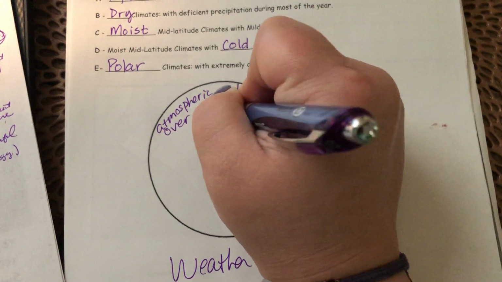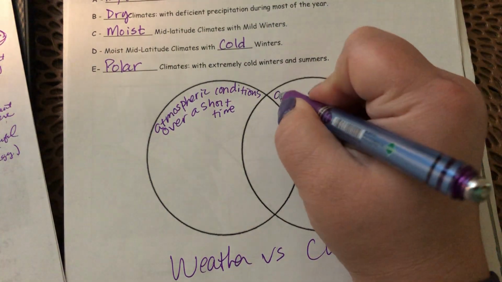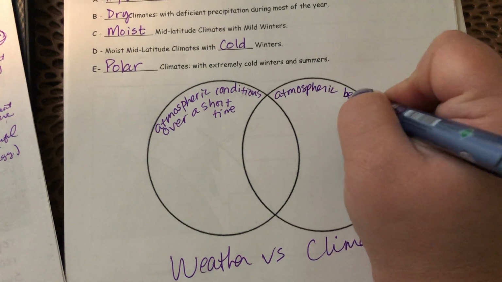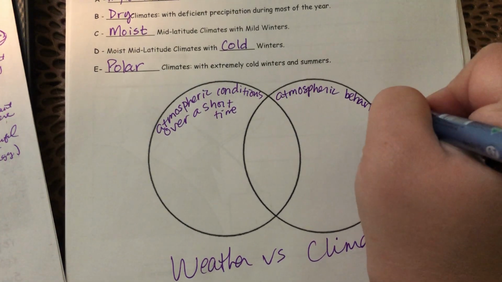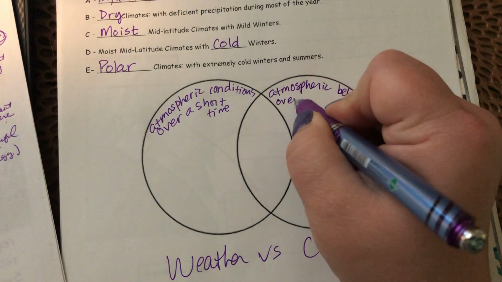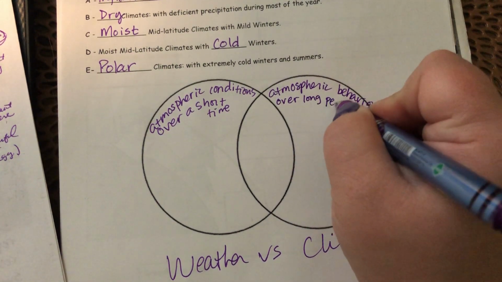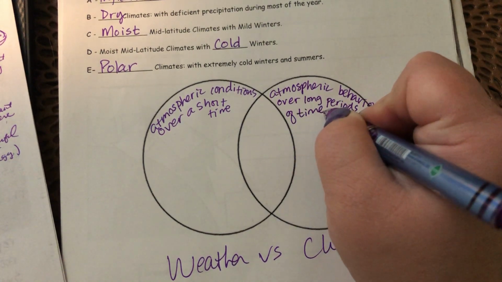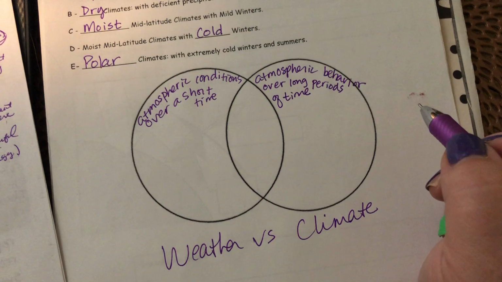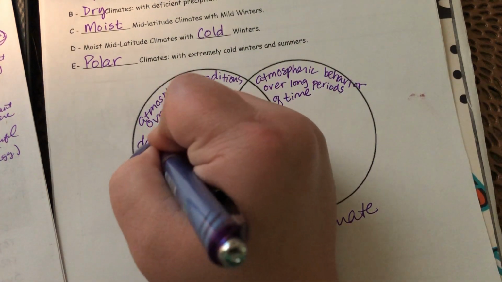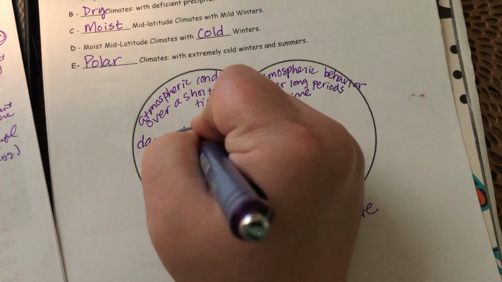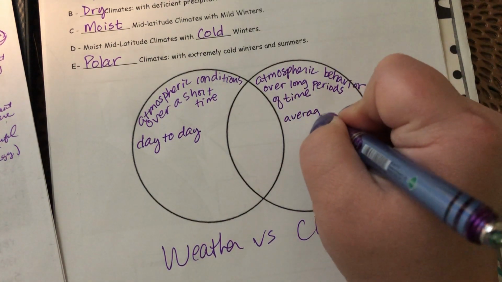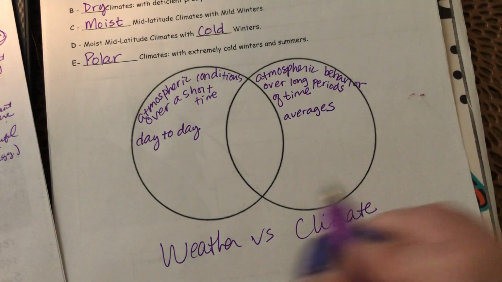So that makes this one atmospheric, we'll call it behavior, on this side, over long periods of time. Weather, we would say, would be day to day. And over here, this would be averages that we would do to figure out the climate.